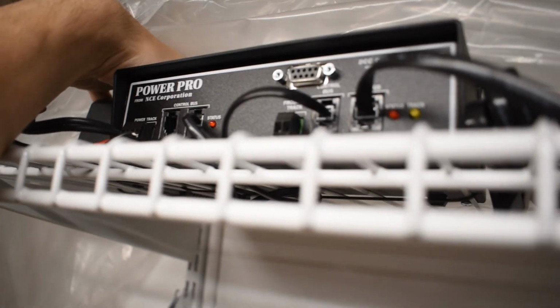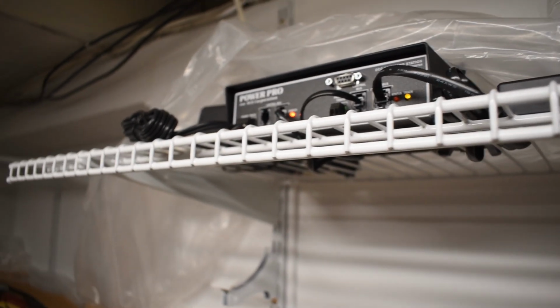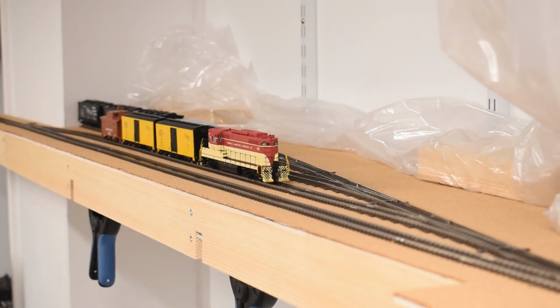So give it a little test here. Whoa, focus. And it's alive. Alright, cool.